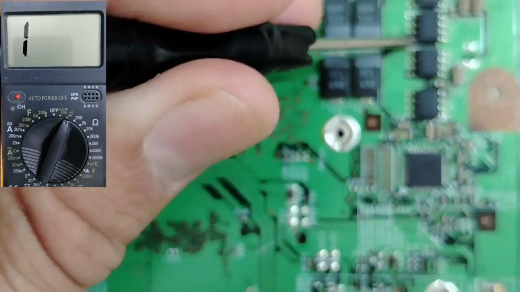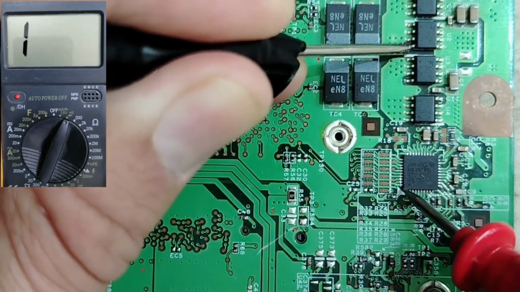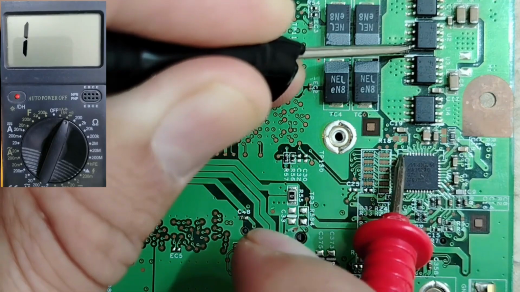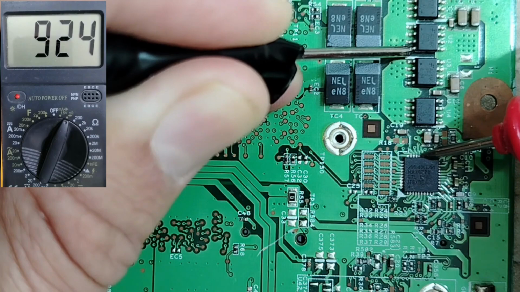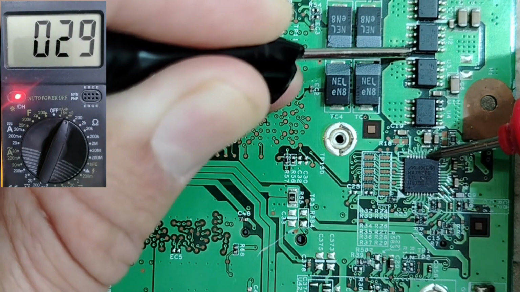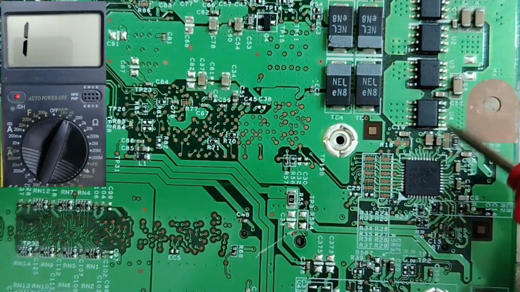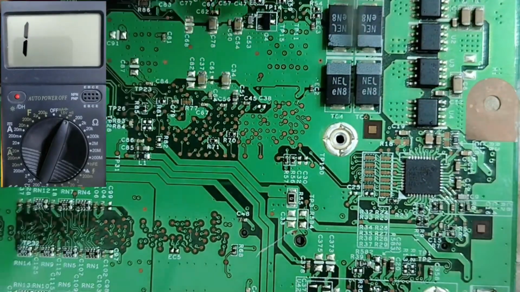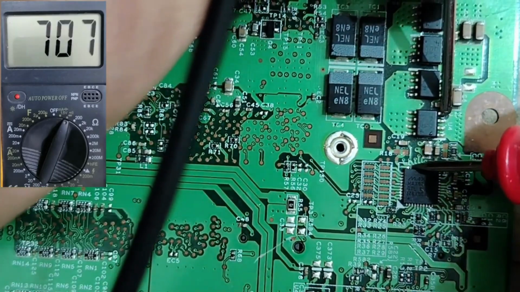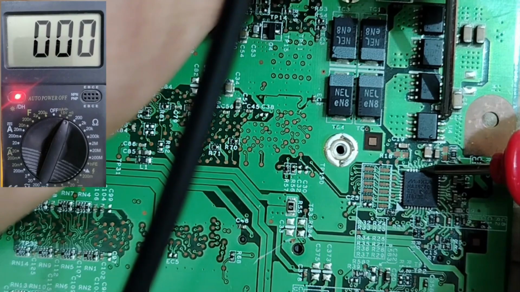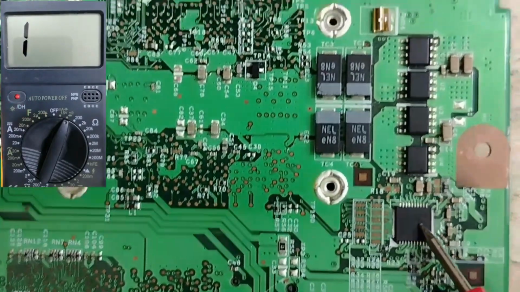If we check this pin, we have to find continuity with this IC. Let's check. We have to find a direct continuity, because this IC is the IC that controls that MOSFET. Do you see? We have a direct continuity between this pin and this pin. Even for this one, for example, here we have the gate. If we check also this one, let's check between the gate here and this IC. Do you see? We have also continuity. All 4 MOSFETs are controlled by this IC.